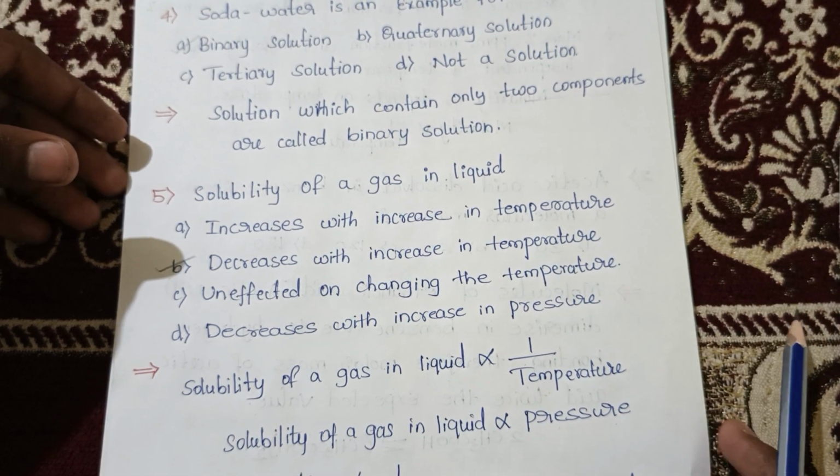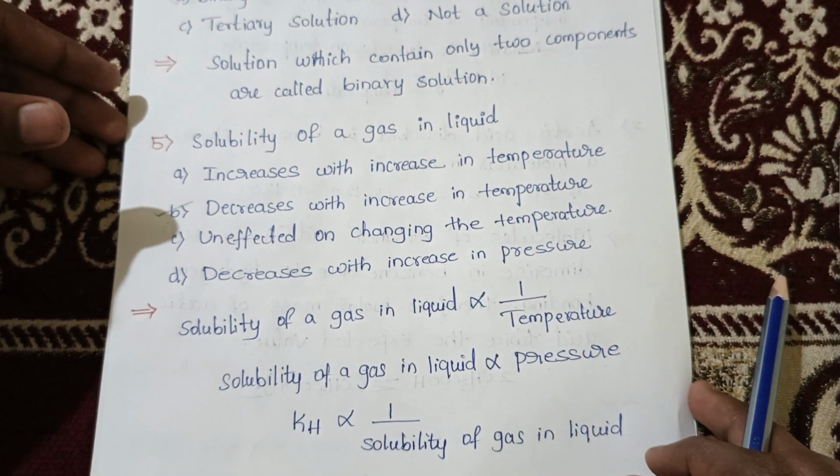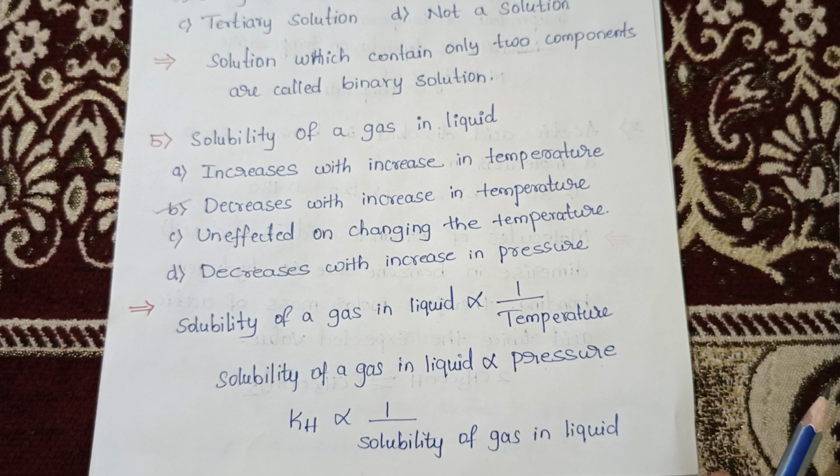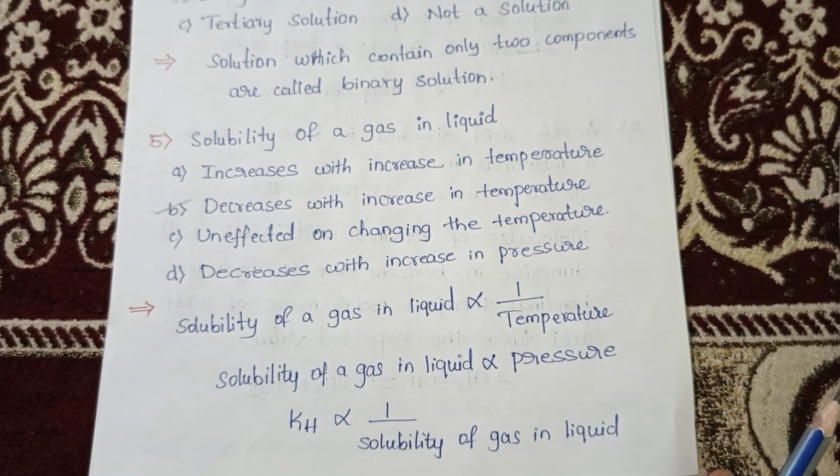One more point we have to understand here is the KH with respect to the solubility of gas in liquid. They may give you two to three gases with their KH values. KH means Henry's constant. They may ask which of the following gases is more soluble in the liquid, or which has very less solubility in the liquid.